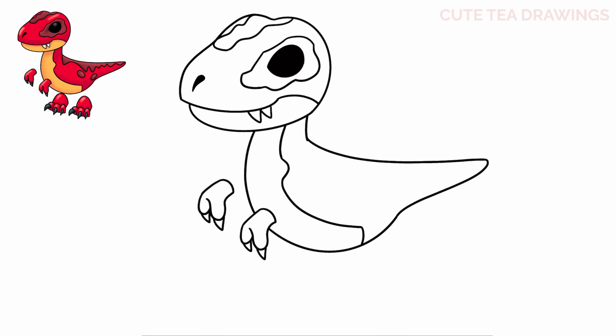Now let's add the pattern on top of the back. Let's start on top next to the neck and let's draw a V shape down, then curve it over to the right and back up. Then another bump next to it. And then let's add a wavy line all the way over to the end.